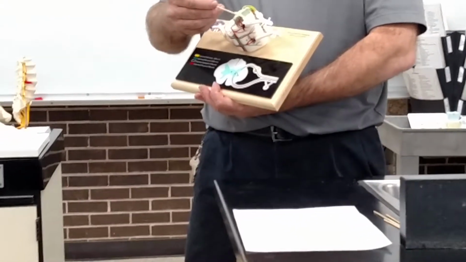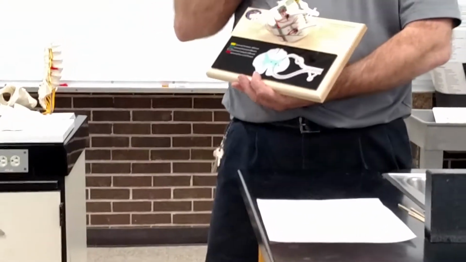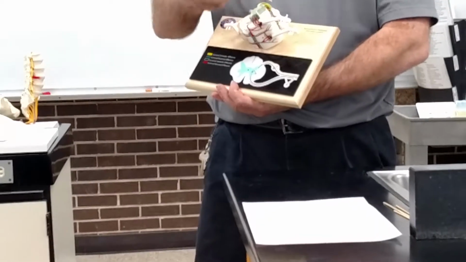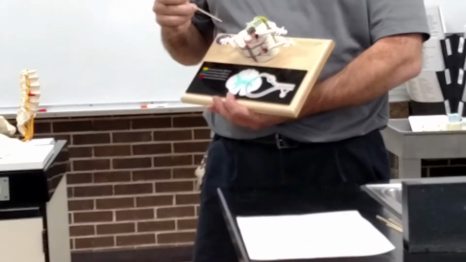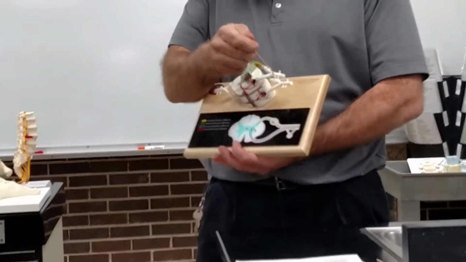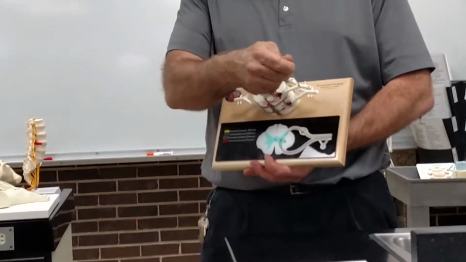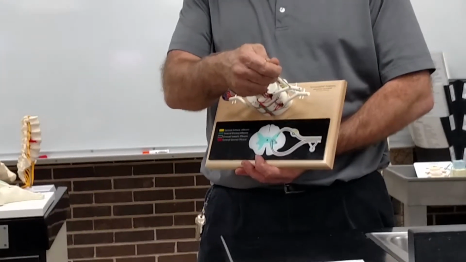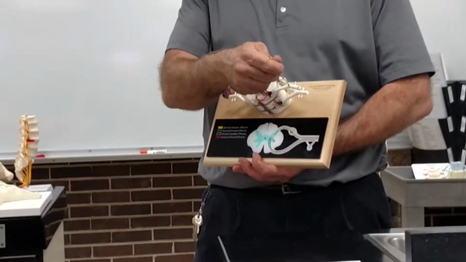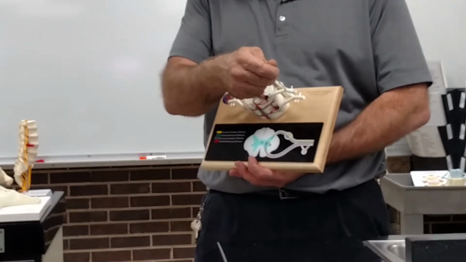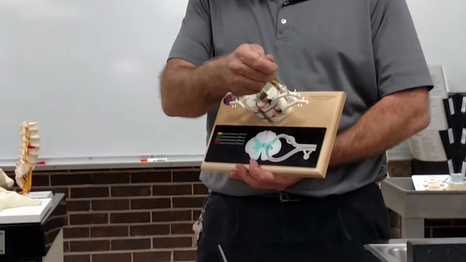This is the ventral root and motor nerves are going out. This is the dorsal root and sensory nerves are coming in. That means that this right here is a spinal nerve and it's mixed. All spinal nerves are mixed. And that means they have sensory and motor neurons in them. So this is a spinal nerve.